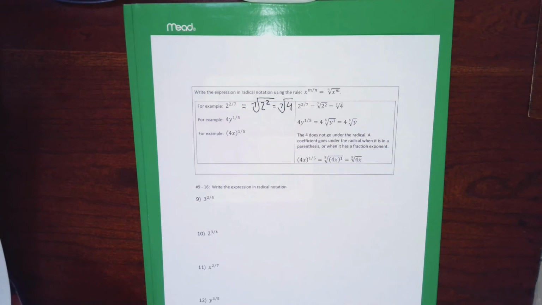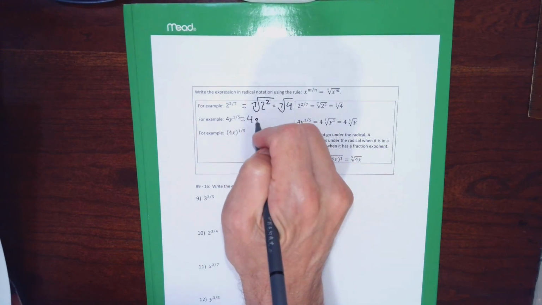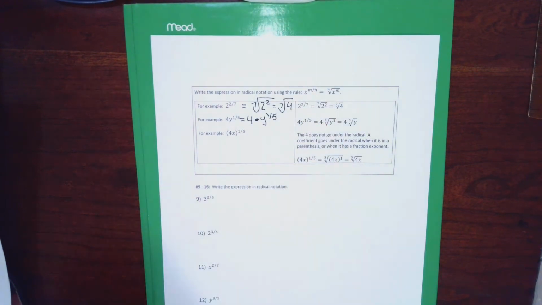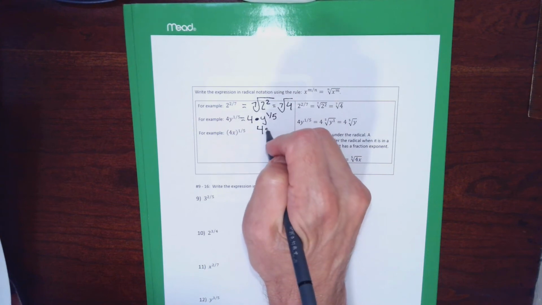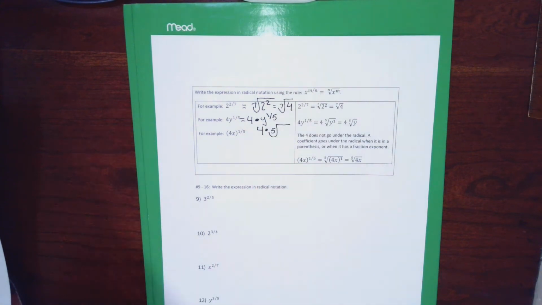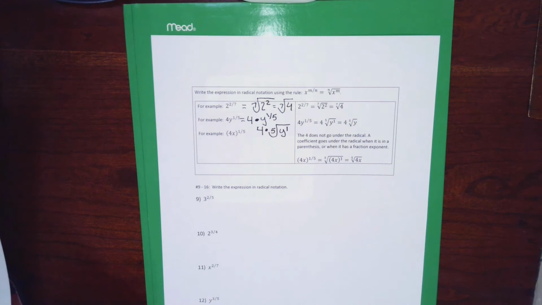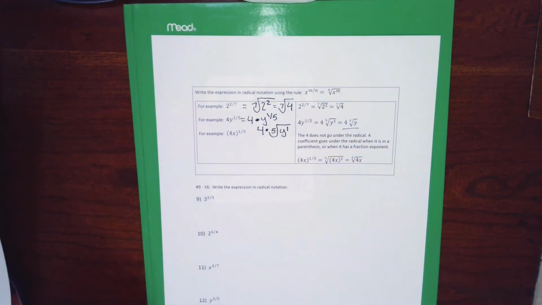When I have coefficients and non-parentheses, I need to really, in my mind, separate the coefficient from the term with the fraction exponent. If I wanted to make 4y to the 1/5 into a problem that has a radical, I keep the 4 separate from the radical because it doesn't have a fraction exponent that applies to it. And then under my radical, that's going to be a 5th root, I'll get a y to the 1st, and the exponent of 1 isn't necessary.